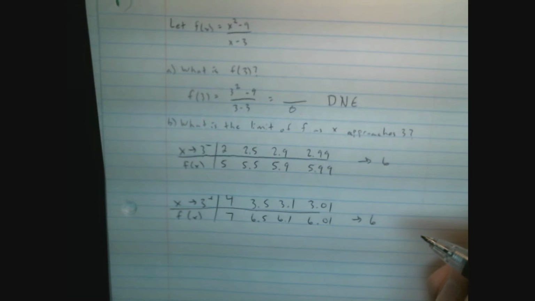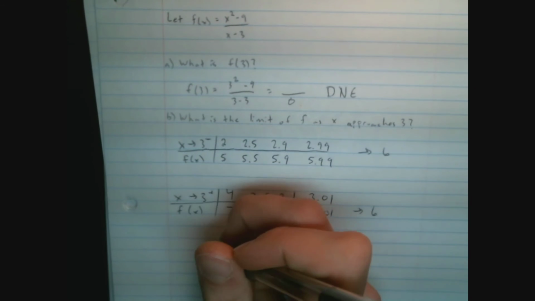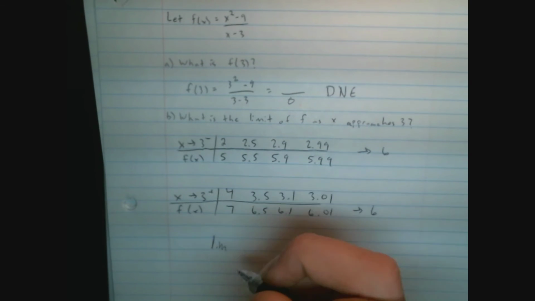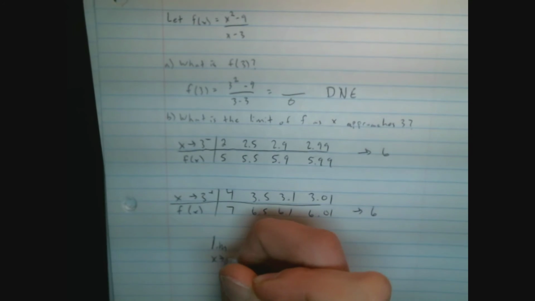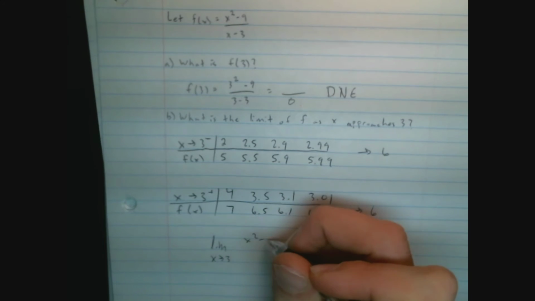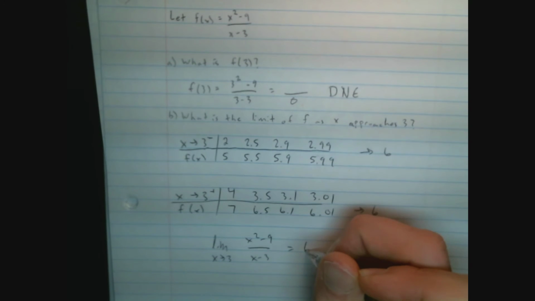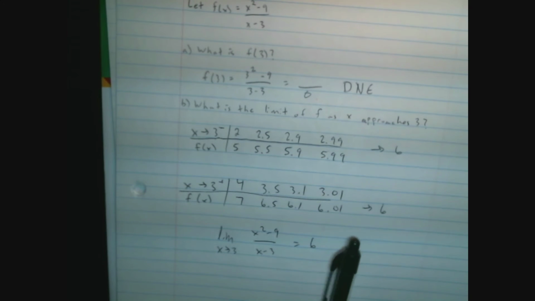And so that is the answer to the limit. So the limit as x approaches 3 of x squared minus 9 over x minus 3 is 6. Alright? Very well.